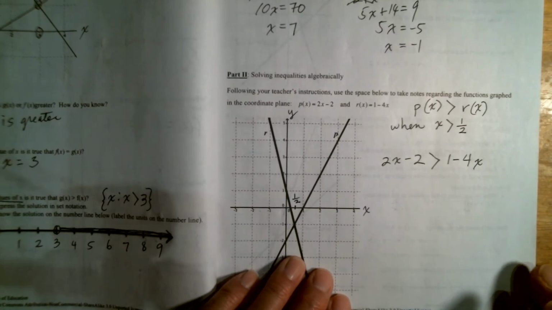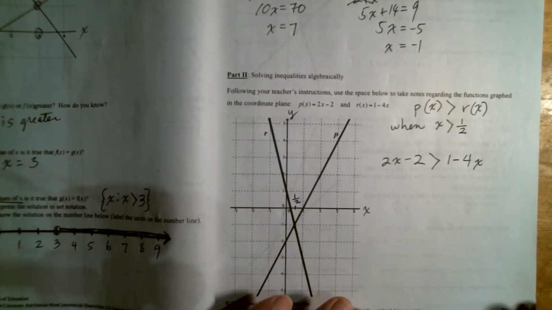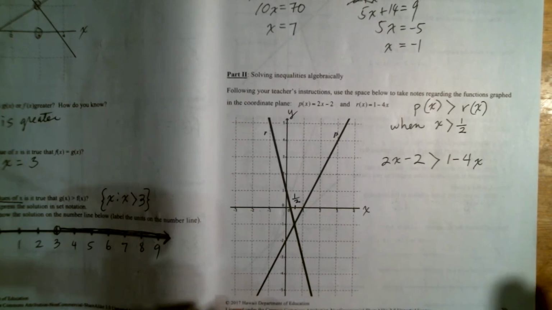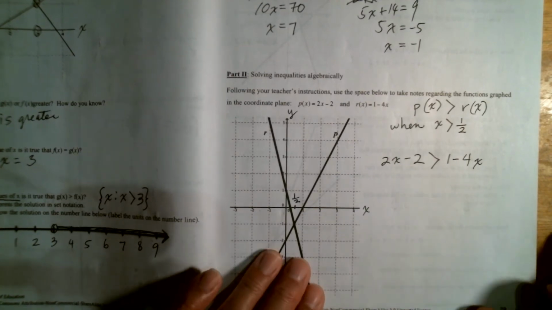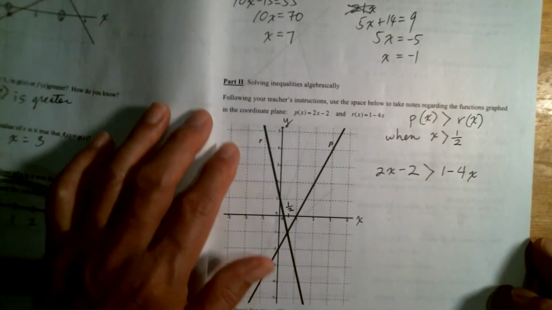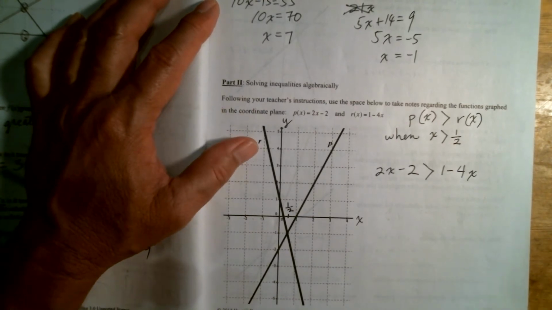Now we can solve this inequality and see what comes out. Solving means finding out what the value of the variable is. Always try to solve the value of the variable. Okay, let's do that.